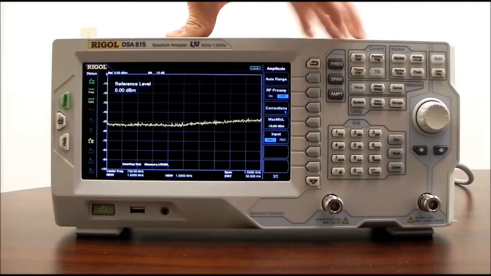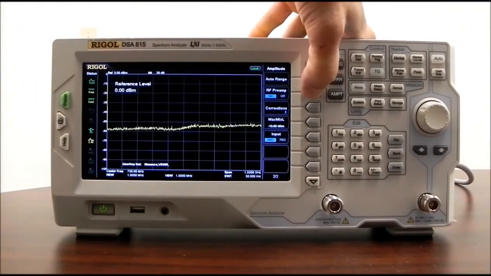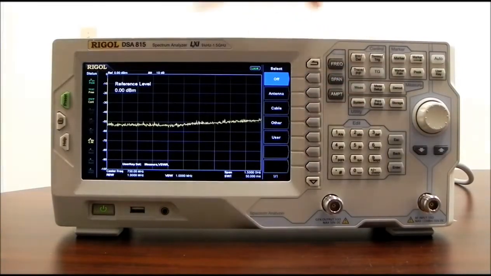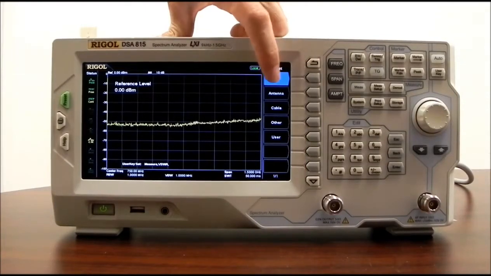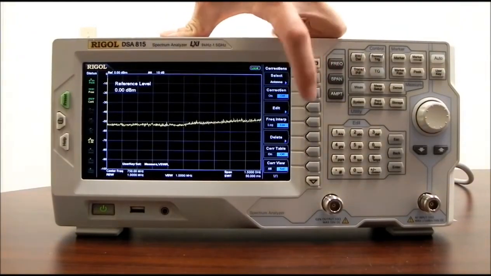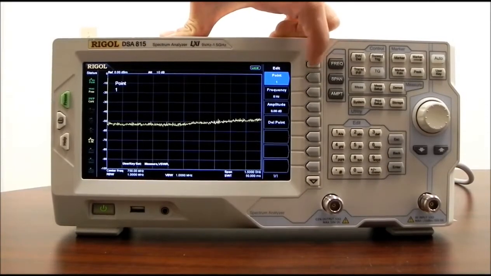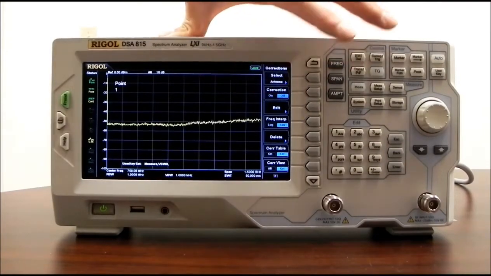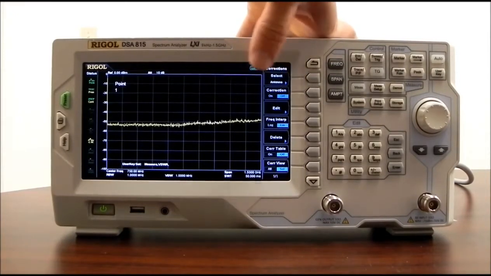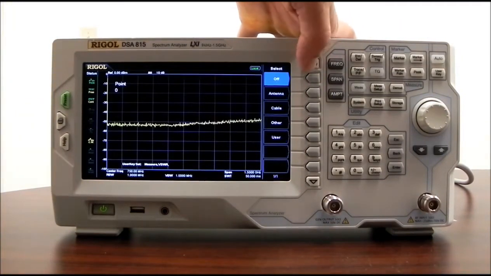Also standard with the DSA-815 is an RF preamplifier, so we can enable that, and you'll note that the noise floor then drops. I think it's a 10 dB RF preamplifier. We also have correction factors, and I'm just going to enable those. Let's say we have an antenna that has gain or loss in a particular frequency range. We can select antenna, edit, and enter those frequency values and their amplitudes so that you can auto-correct for any changes from the cabling or antenna or any other elements that you may be testing. You can add or subtract those values directly on the display by using the correction values, which can be extremely helpful as well.